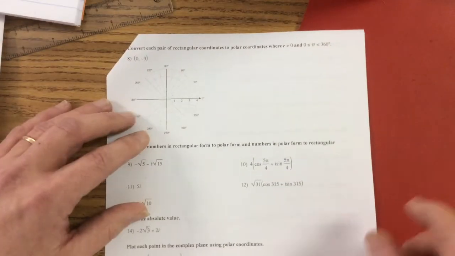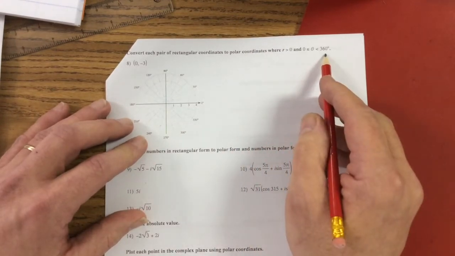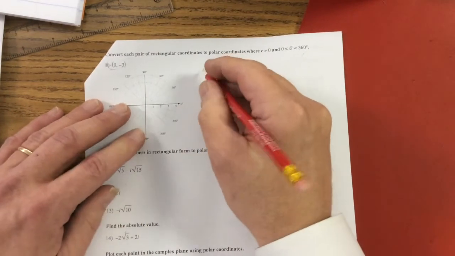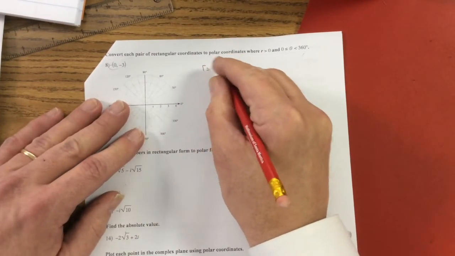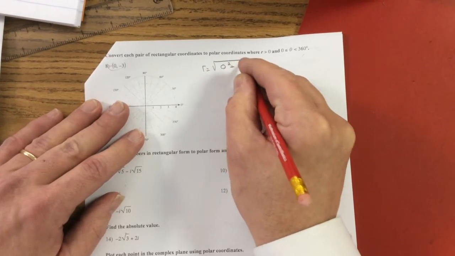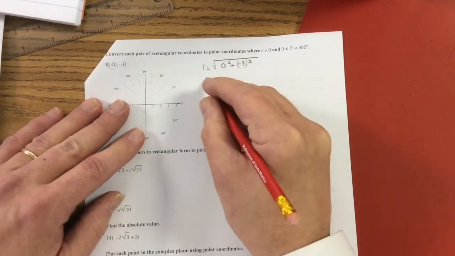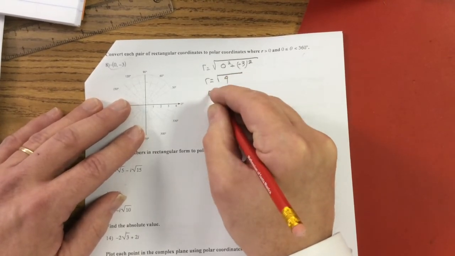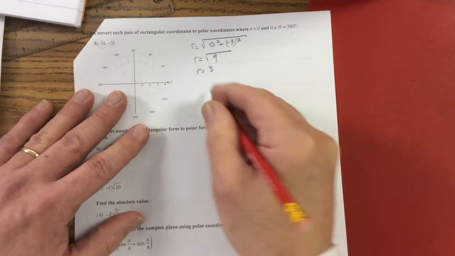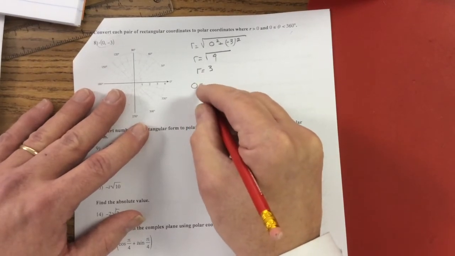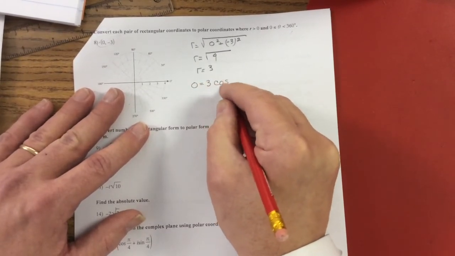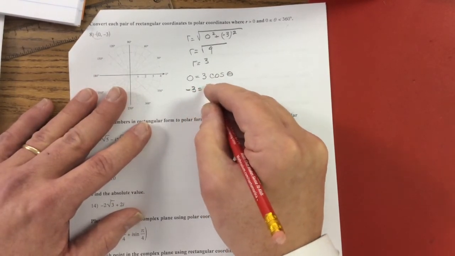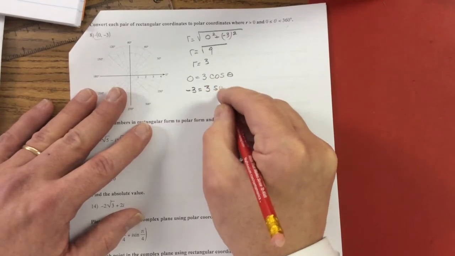Convert each pair of rectangular coordinates to polar coordinates. Well, that's what we just did. Right? These are rectangular coordinates, so r is equal to the square root of 0 squared plus negative 3 squared. r is equal to the square root of 9. r is equal to 3. Okay. x is equal to r cosine theta. y is equal to r sine theta.